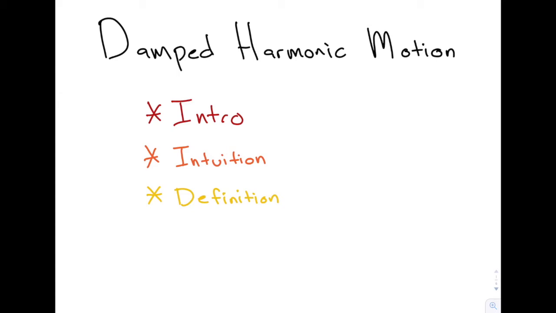We know that if we pull a mass on a spring and let it go, it's eventually going to stop. It's going to come to rest. And that's true with many real-world scenarios. And so damped harmonic motion will be a way that we can model more real-world scenarios more realistically. So we'll talk through the intuition of damped harmonic motion, and then we'll go through a formal definition.